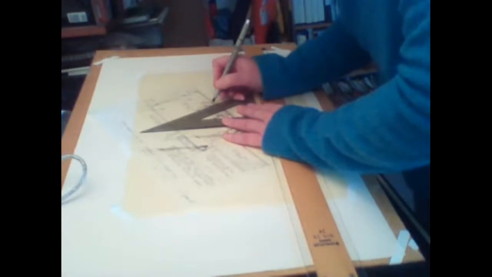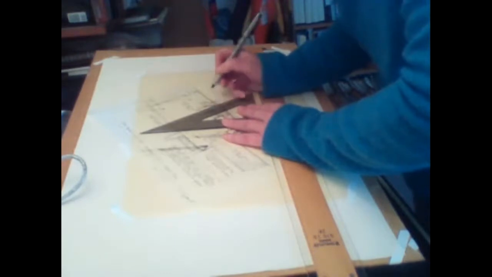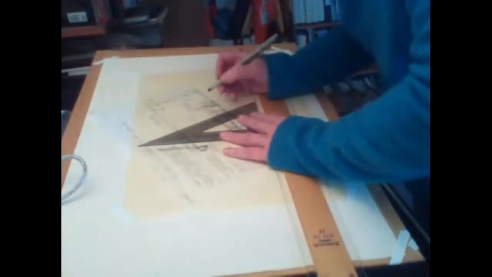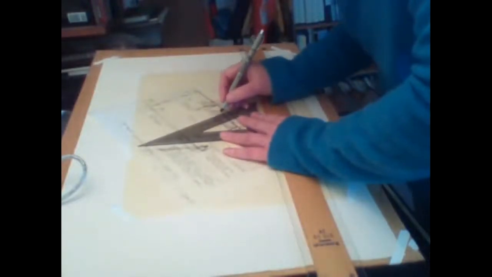And a trick, if you guys are resting your hands on your T-square as you slide your triangle up and down the T-square, make sure it doesn't move. Kind of handy.